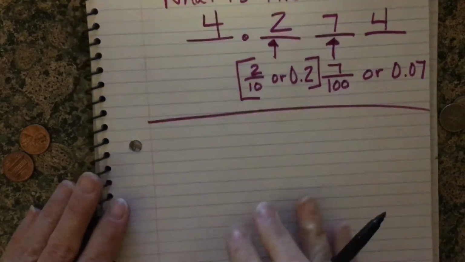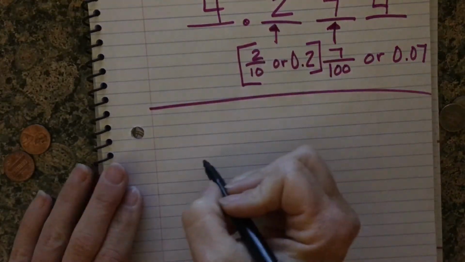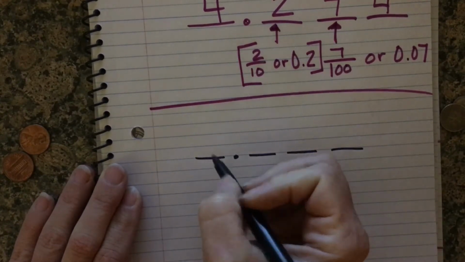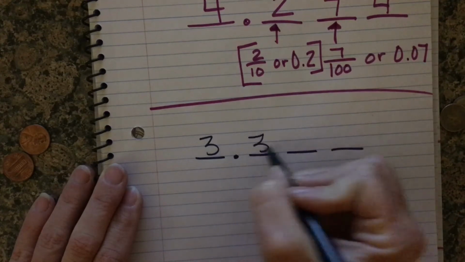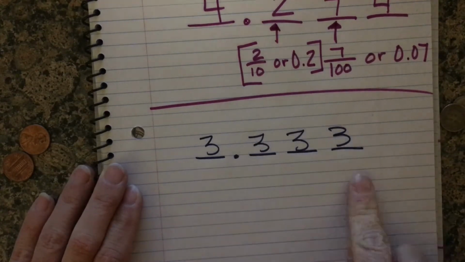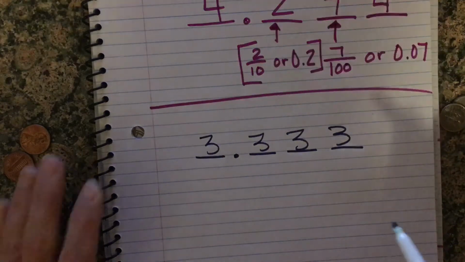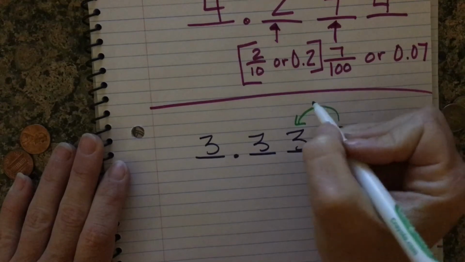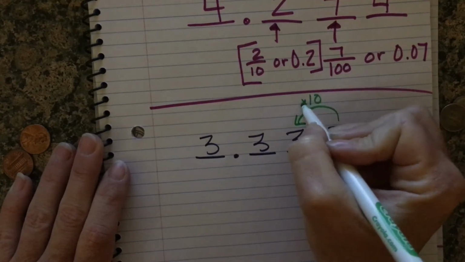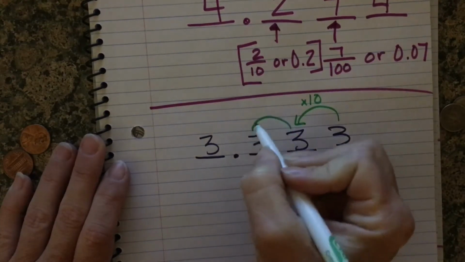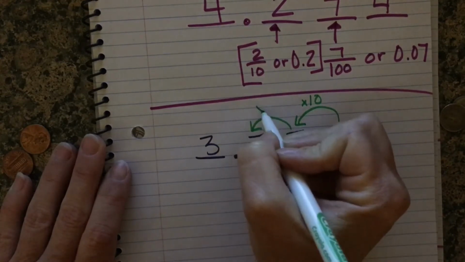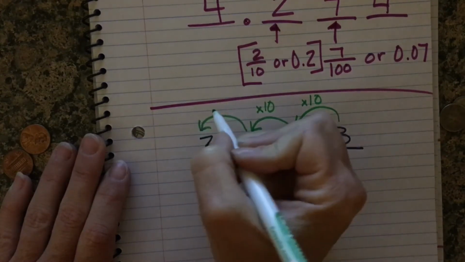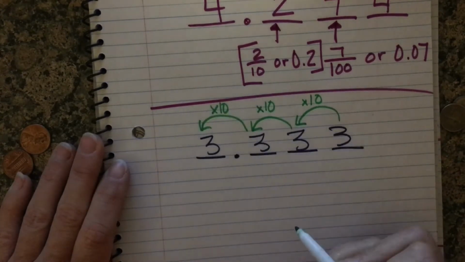It's different. Also, when you look at the relationship and how it increases, if I put 3s in every place value spot, every time I move to the left, the value is 10 times bigger. The 3 in the ones place is 10 times bigger than the 3 in the tenths place.